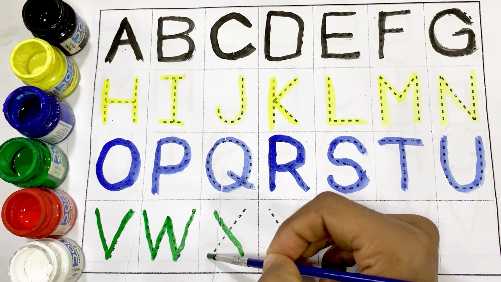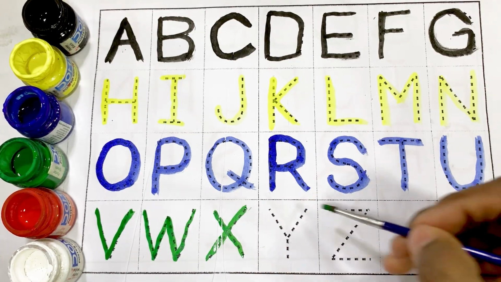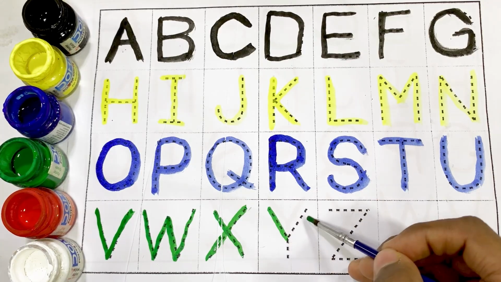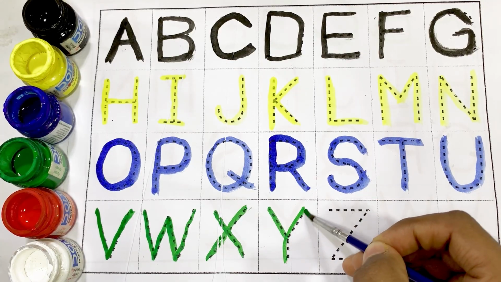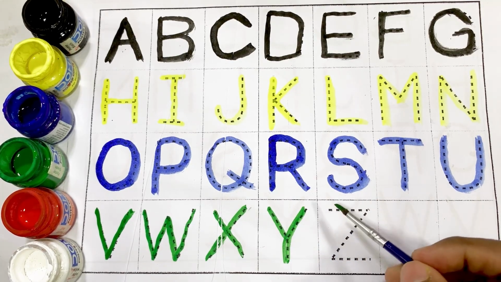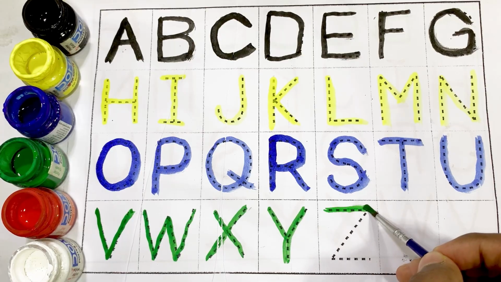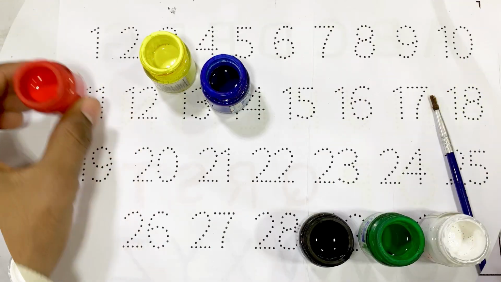This is X. X for telephone. This is Y. Y for yak. This is Z. Z for zebra.